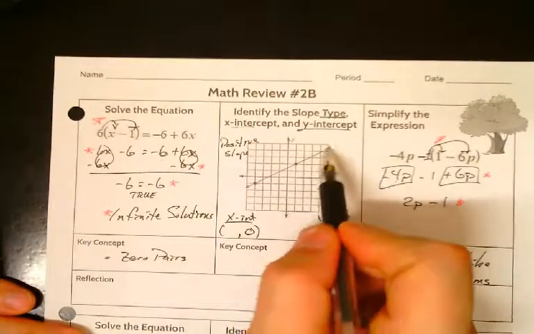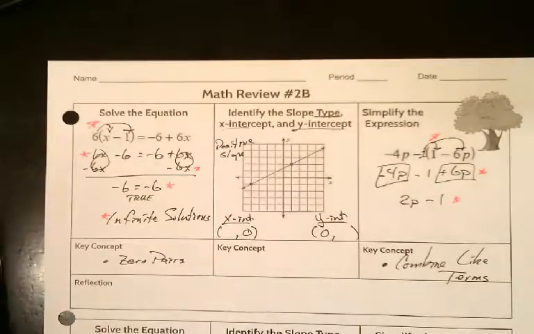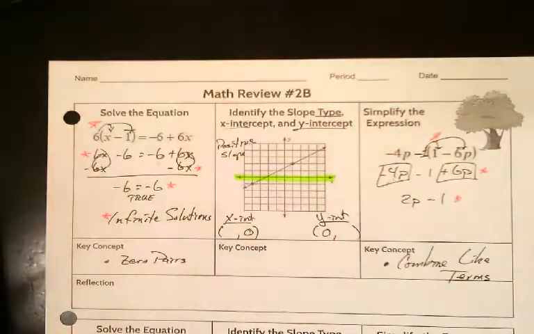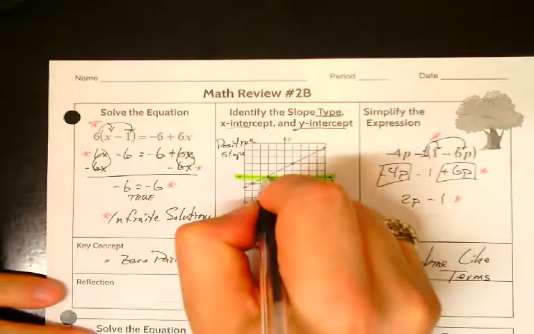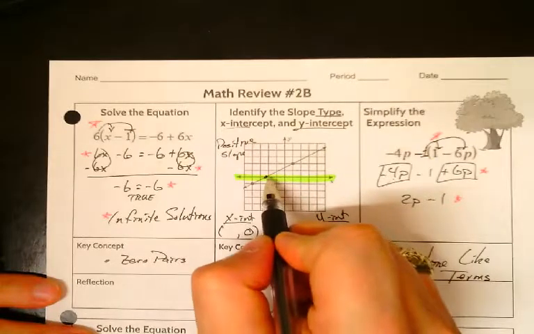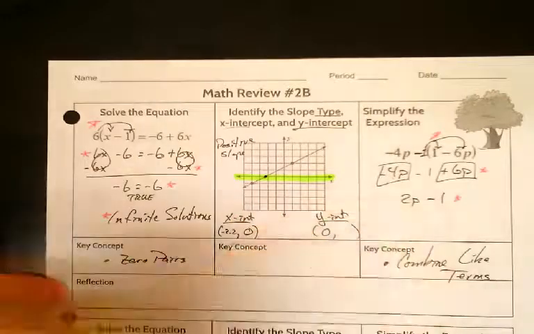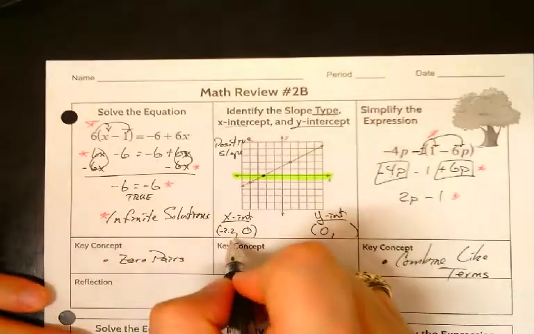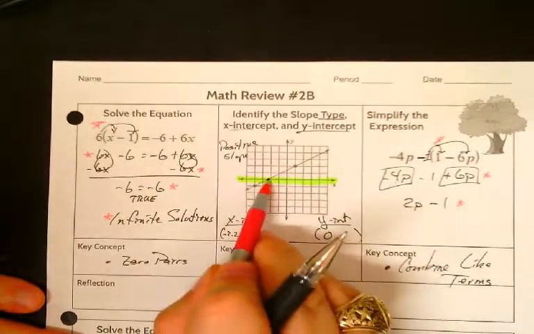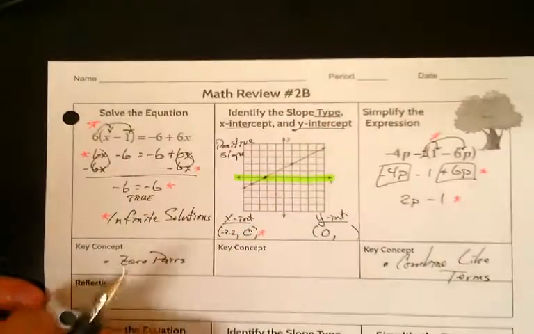Now x-intercept is where the graph touches the x-axis. Okay, so we have our x-axis right here. And it touches right there. Now you look, here's the origin where we start counting from. So negative 1, negative 2, it's a little bit past negative 2. So I'm going to say negative 2.2. Negative 2.1, negative 2.3 are also okay. Just make sure you don't put negative 2.5 because you can tell that's not halfway. So give yourself credit if you got that.